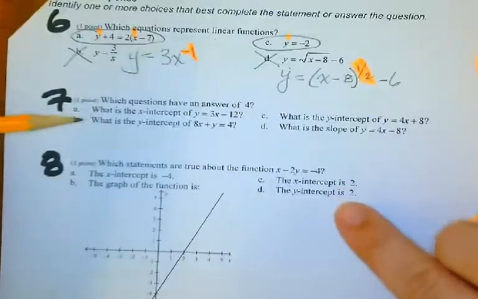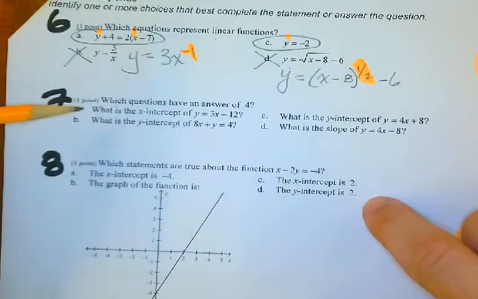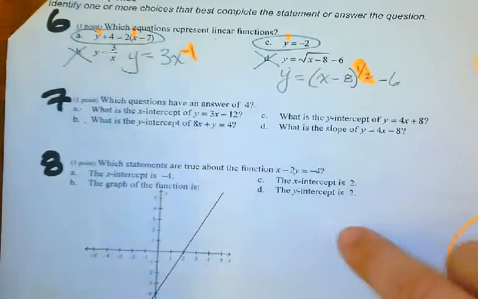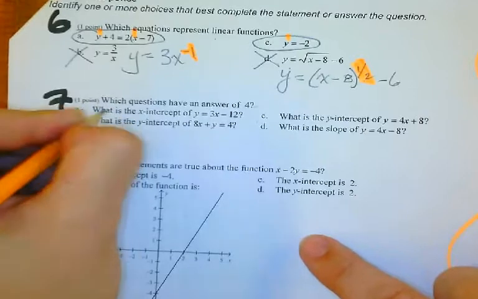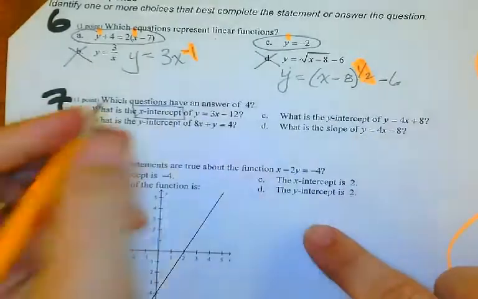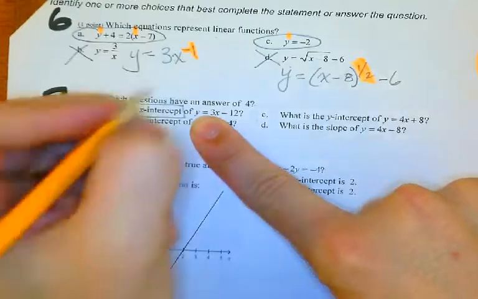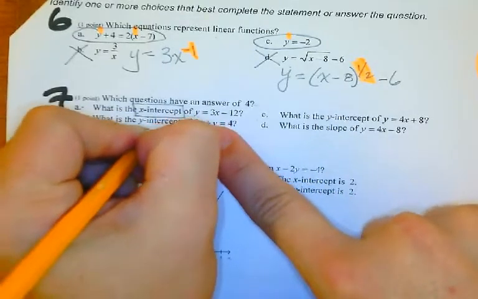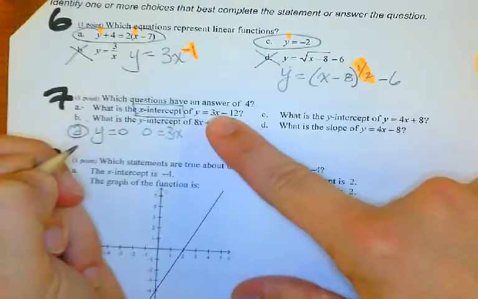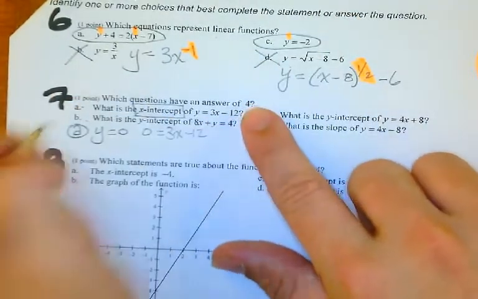Now, number 7, it says, which questions have an answer of 4? So we're going to need to work out A, B, C, and D, and see which ones answer to 4. So A asks us the x-intercept. The x-intercept is where y equals 0. So in our equation, just like in the beginning, we're going to say 0 equals 3x minus 12. We're going to solve this for x and see if it is 4.